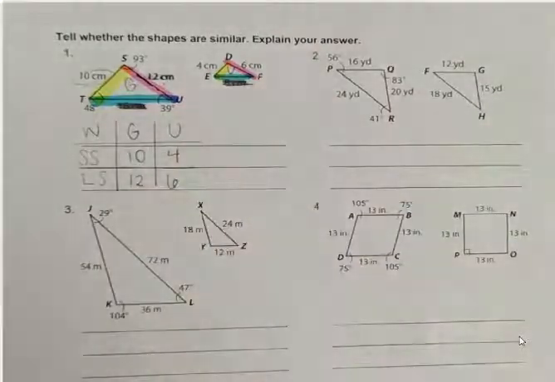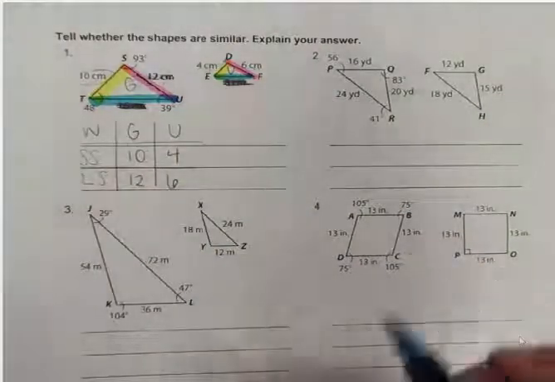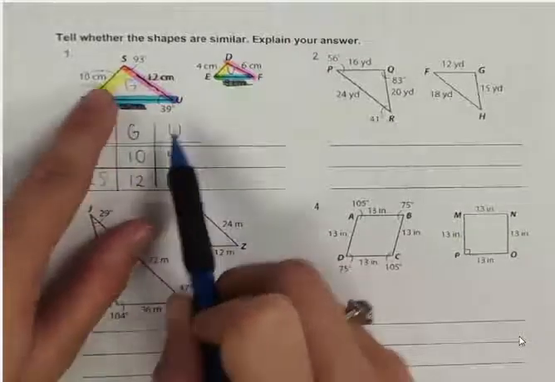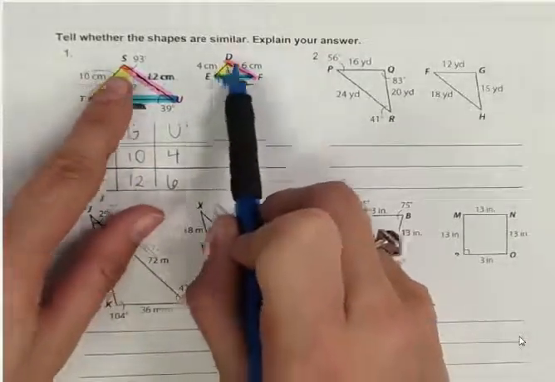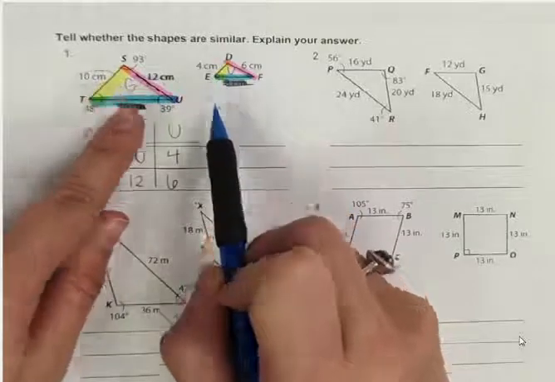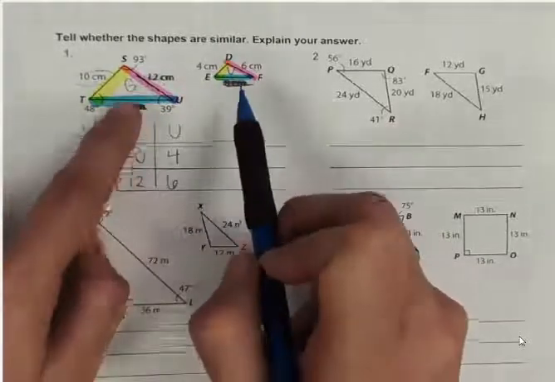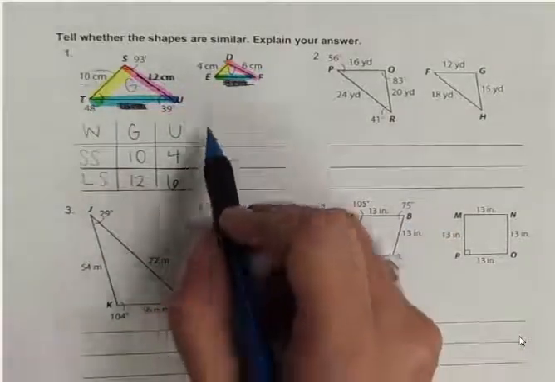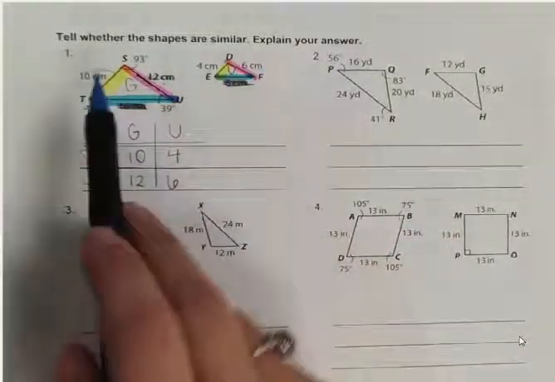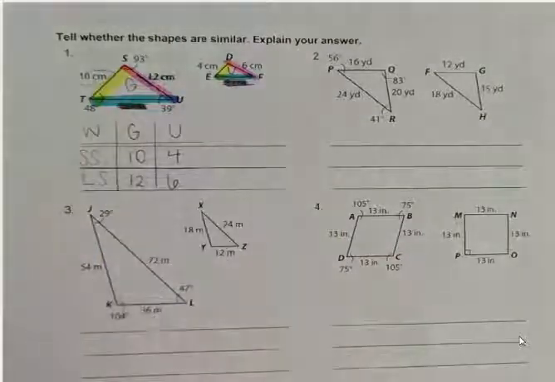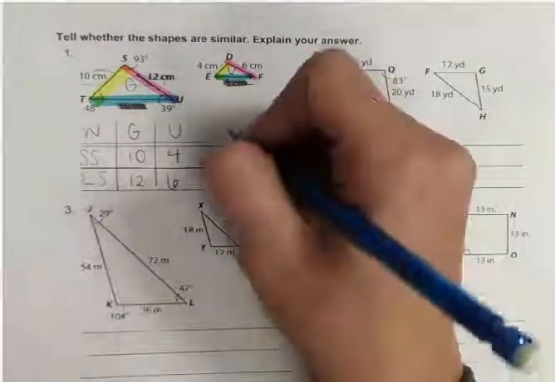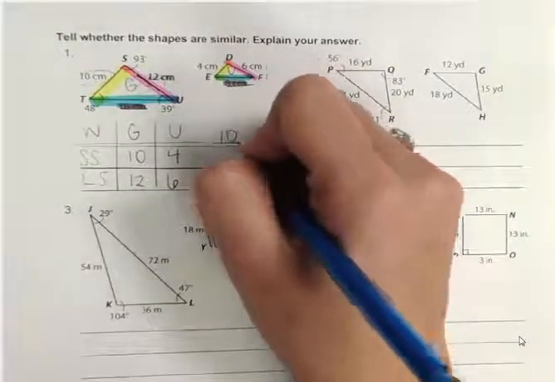Now let's look at what we have. We had the short side is 10 and 4. Well, what do you notice? 10 and 4 are both the yellow highlighter because those are both corresponding sides. Same with the 12 and the 6. The 12 and the 6 were the pink sides. So now that we've set this up correctly, we know you've set it up correctly because your colors match up. I'm going to set up a proportion because remember a WGU chart is just another way to look at proportions. So 10 over 12 is equal to 4 over 6.